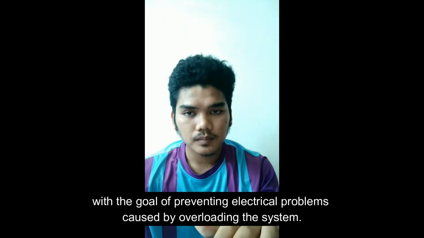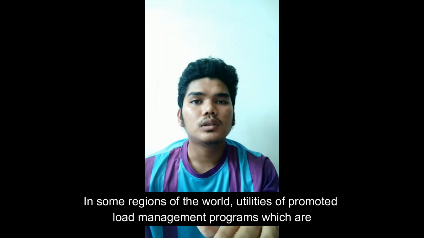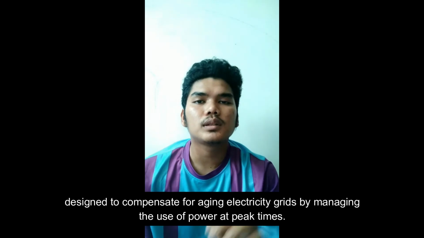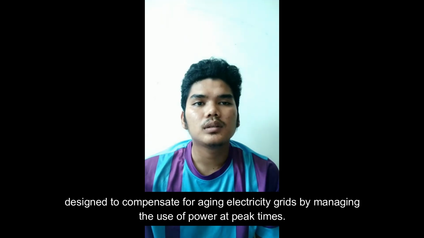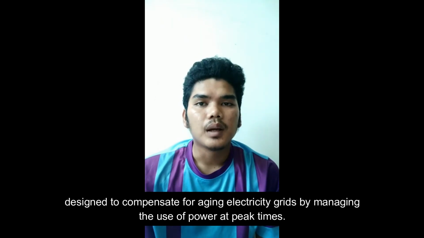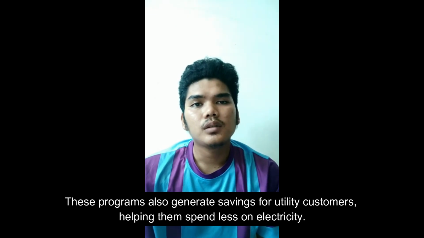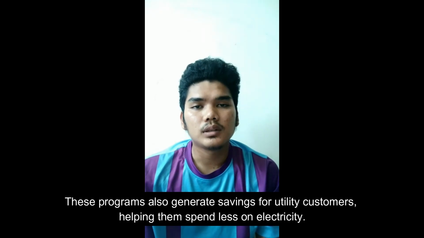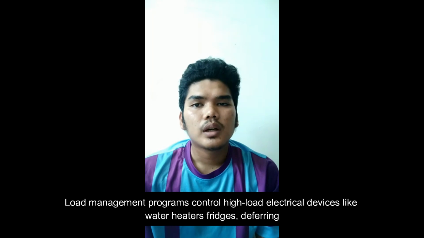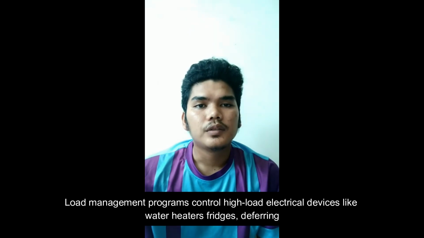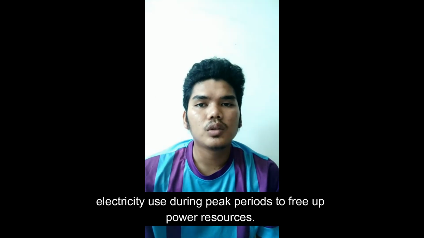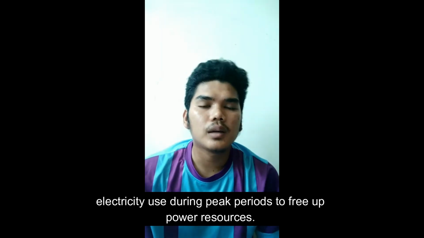by overloading the system. In some regions of the world, utilities promote load management programs which are designed to compensate for aging electrical grids by managing the use of power at peak time. This program also generates savings for utilities customers, helping them spend less on electricity. Load management programs control high-load electrical devices like water heaters and fridges, deferring electricity use during peak periods to free up power resources.